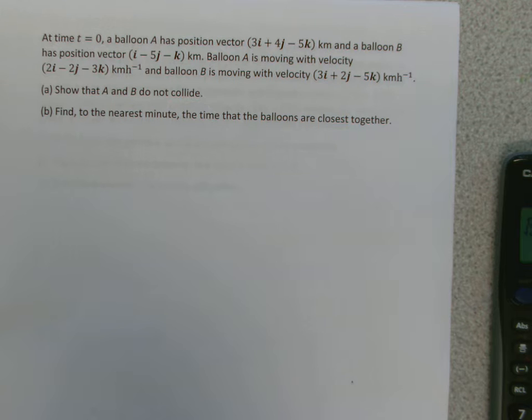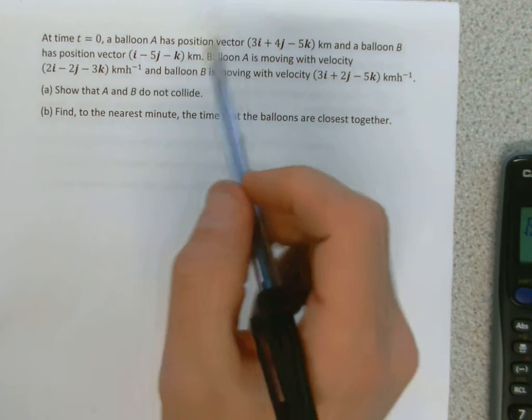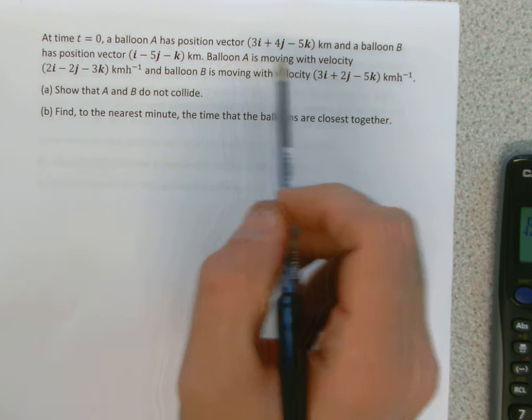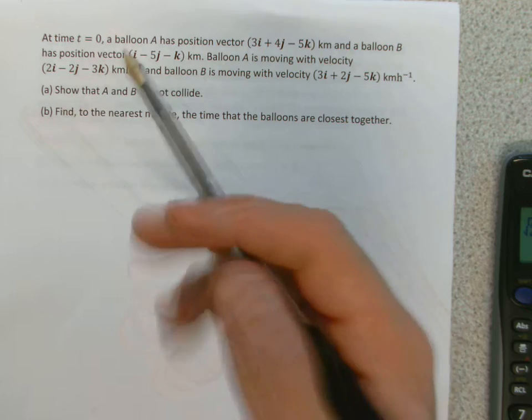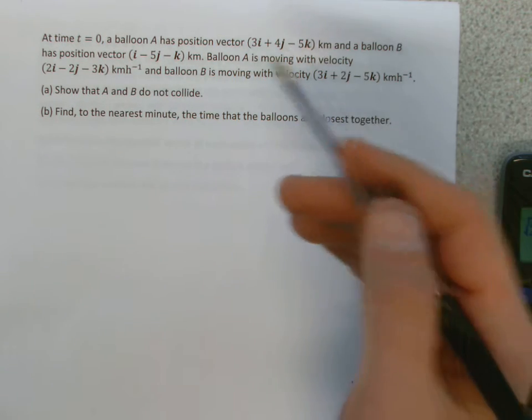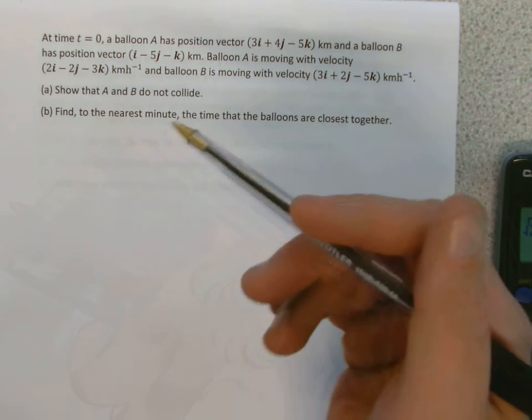Okay, in order to do this, what we need to start with is the position vector of balloon A and the position vector of balloon B at any specific time t. And in order to do that, we go with the velocity that balloon A and balloon B each have, because remember, the velocity determines the direction it's going in, and determines what's actually happening to the object.